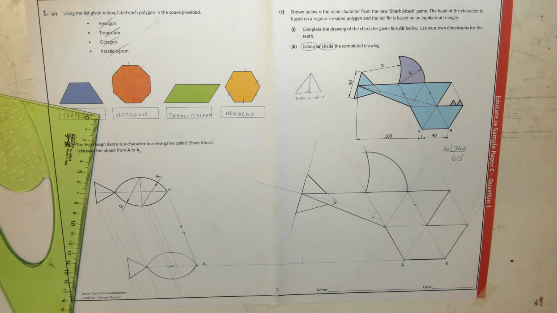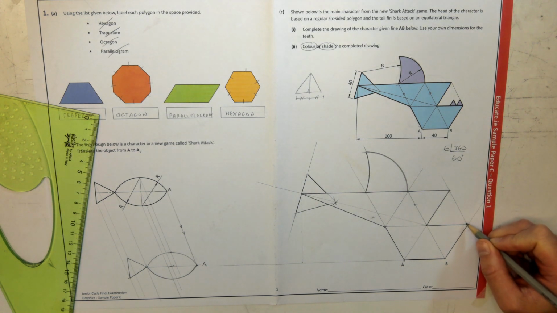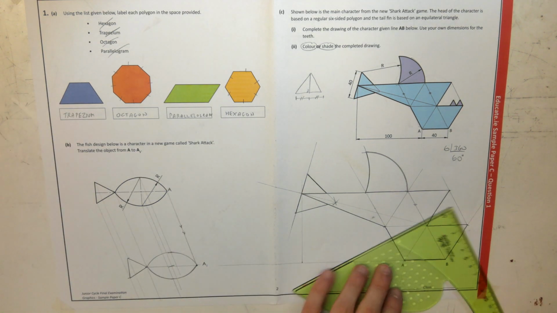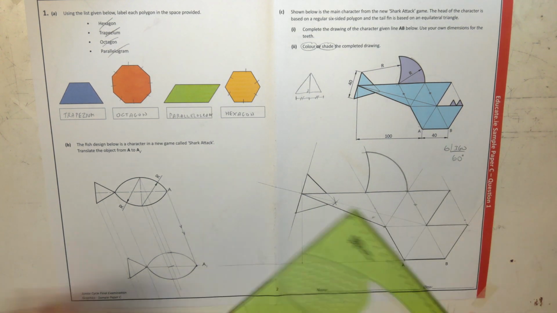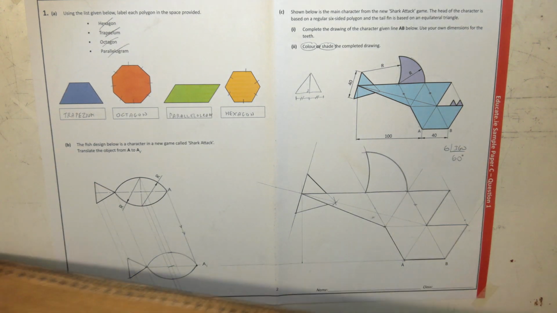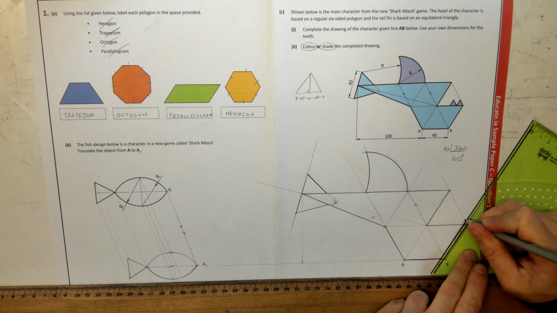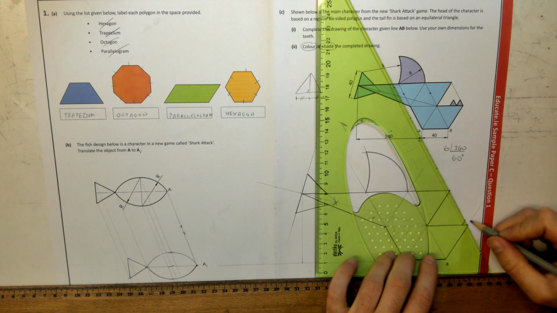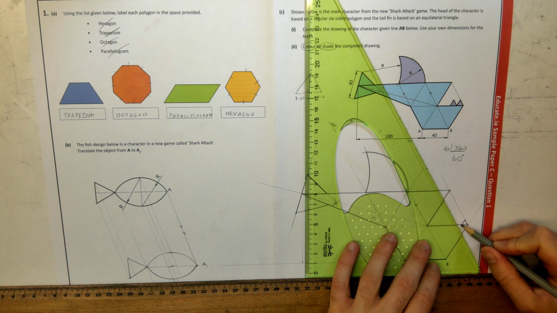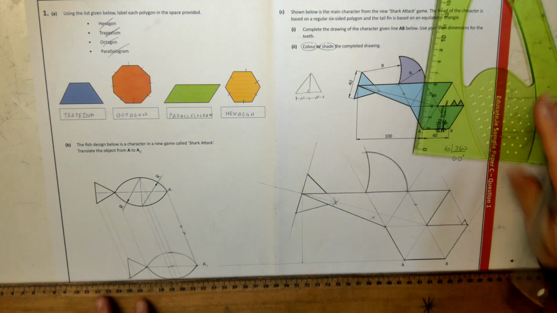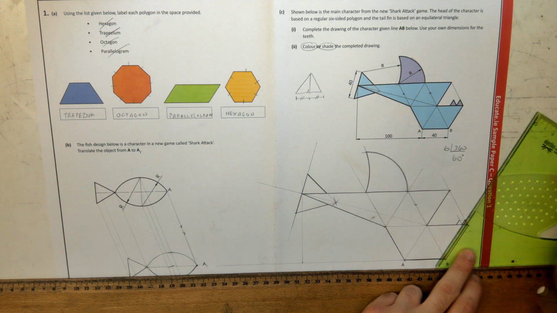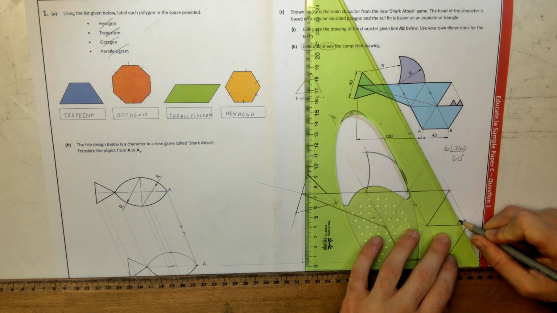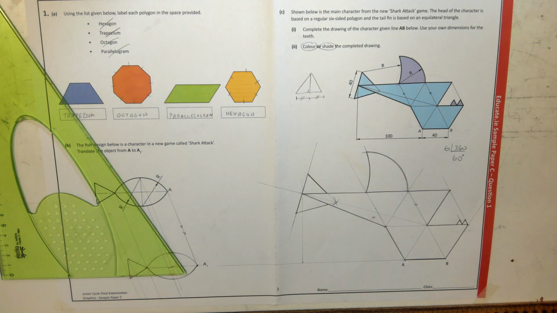Last bit then I need to do for part 1 is the teeth. So you can see there, they're based on equilateral triangles, and it says use any size you want. So I could, for example, say that I'll take them 5mm. All I have to do then is draw in teeth at 5mm, taking our angle out there, keep the same height. And there's the teeth drawn in now.